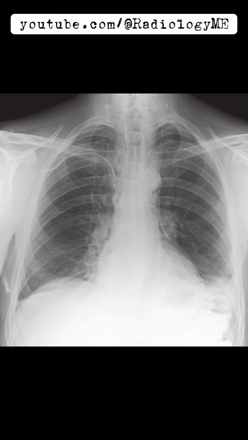So to wrap up, we've walked through the findings systematically: pneumomediastinum, pneumoperitoneum, and extravasation on the contrast swallow, leading us to the conclusion of an esophageal perforation, most likely iatrogenic in this case.